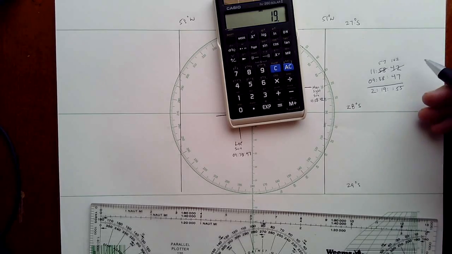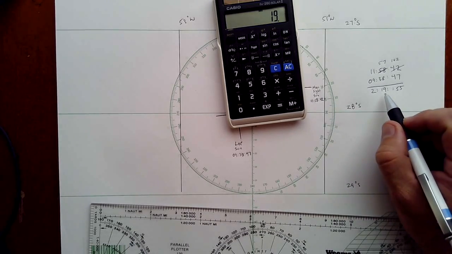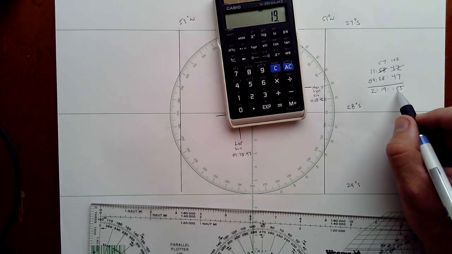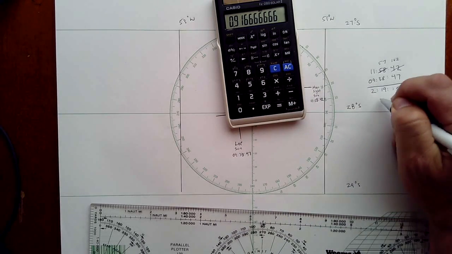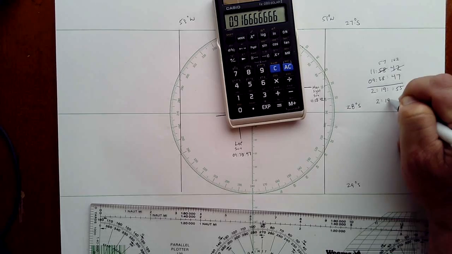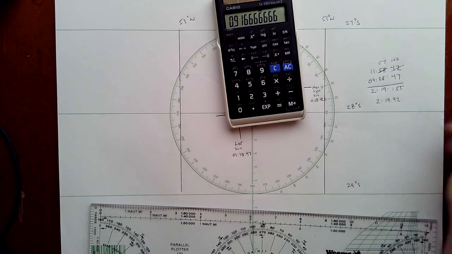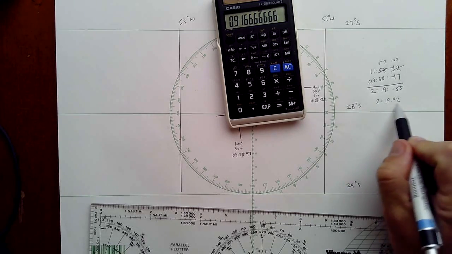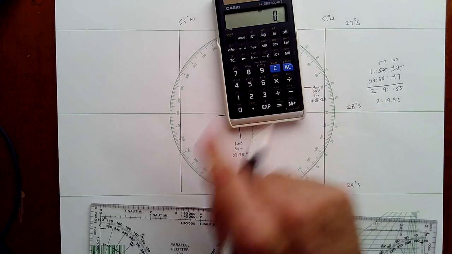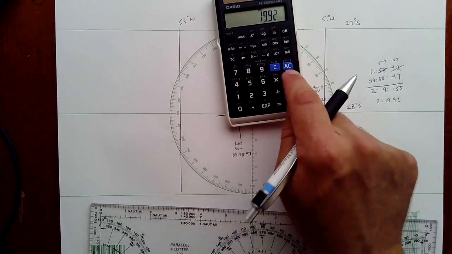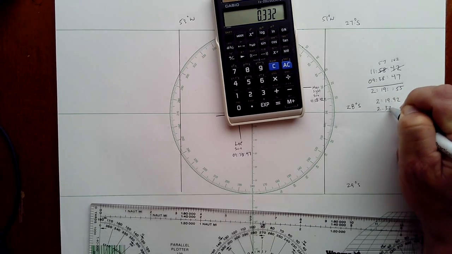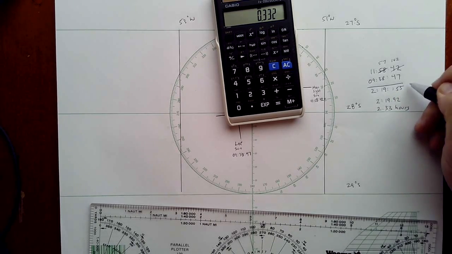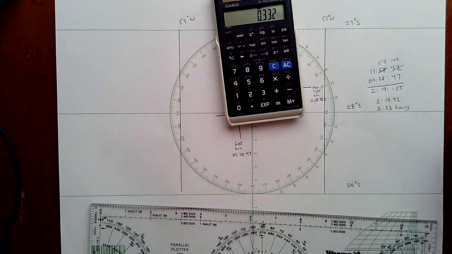We need to turn that into decimal notation. A couple of ways to do that, but my preferred way is to say, all right, 55 out of 60 is how much? So we've got 2 hours and 19.92 minutes. And then this 19.92 is how much of an hour? 19.92 divided by 60 is 0.33. So we've got 2.33 hours. That's merely one way of determining this time difference, but that's my preferred way.